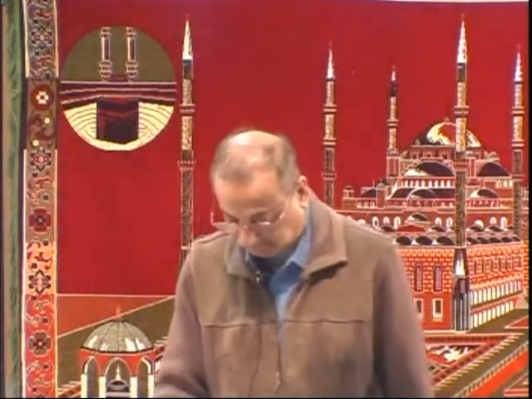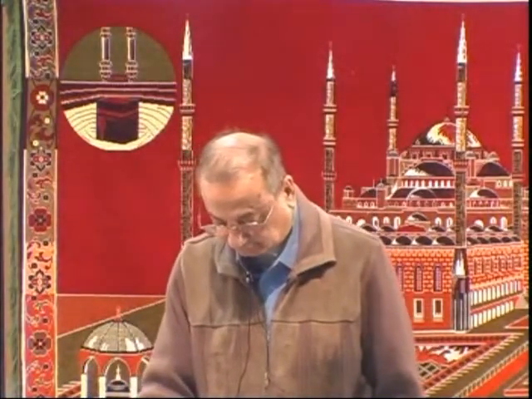Muhammadun, ja'a. Aminatu, ja'at. At-tullabu, ja'u. At-talibatu, ji'na. Anta, ji'ta. Ana, ji'tu. Anti, ji'ti. Nahnu, ji'na. Antum, ji'tum. Antunna, ji'tunna. That's the way, inshallah. Okay? Alhamdulillah. That's the way. I like it.